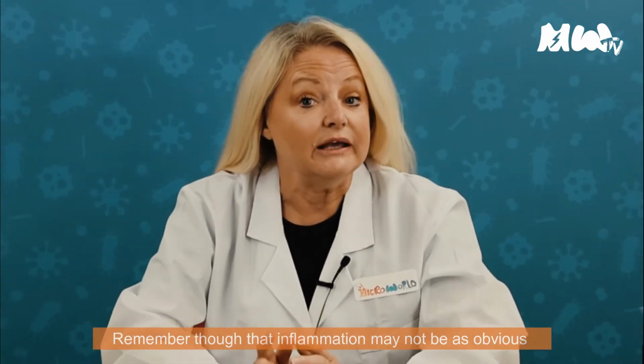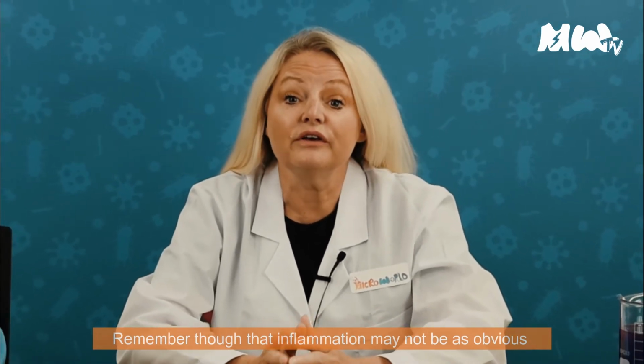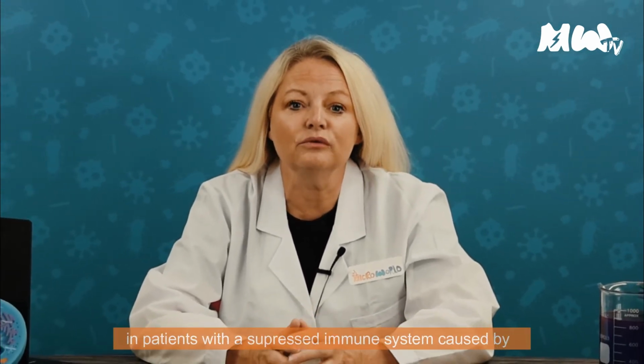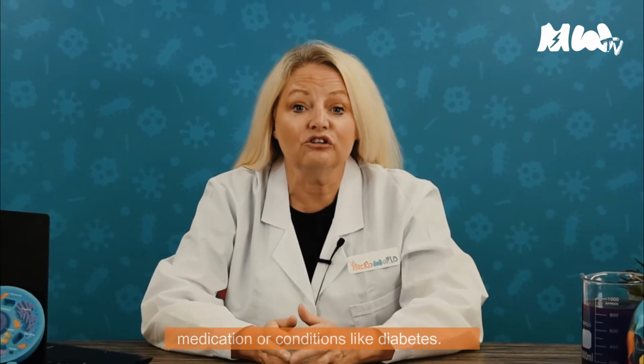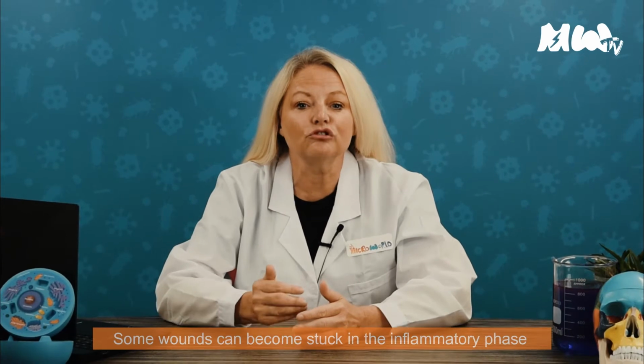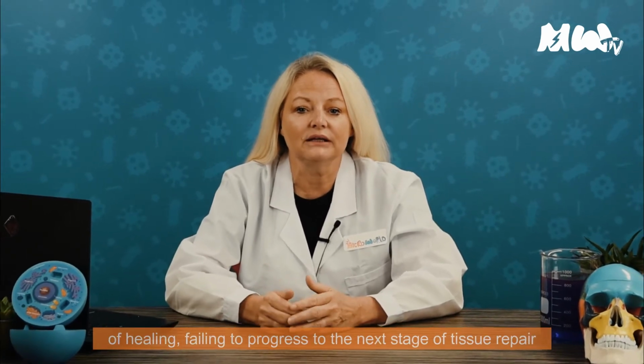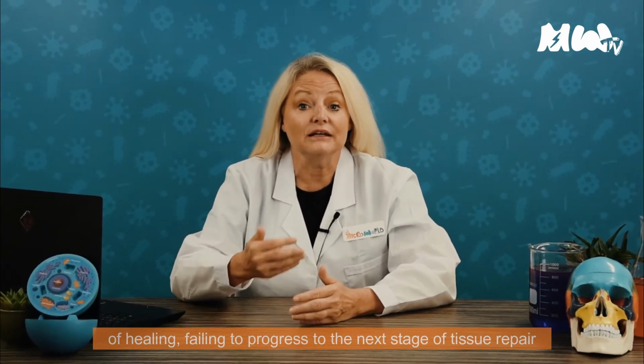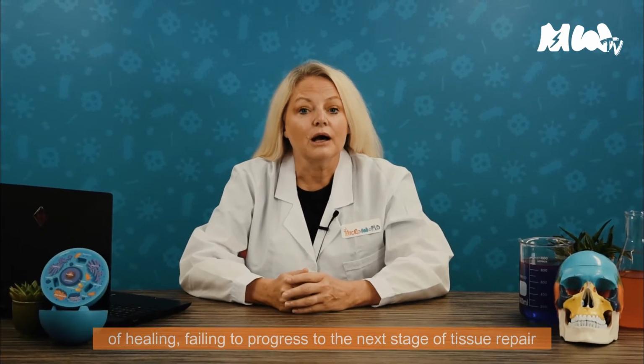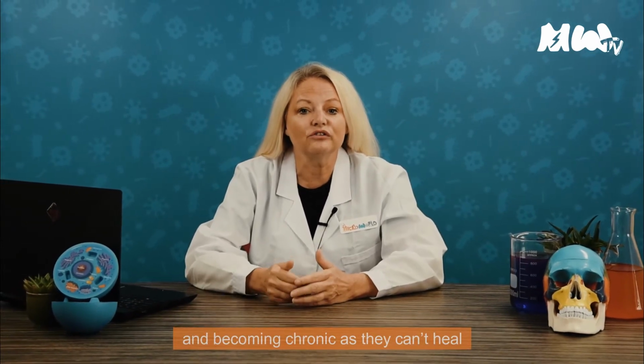Remember though, that inflammation may not be as obvious in patients with a suppressed immune system caused by medication or conditions like diabetes. Some wounds can become stuck in the inflammatory phase of healing, failing to progress to the next stage of tissue repair and becoming chronic as they can't heal.